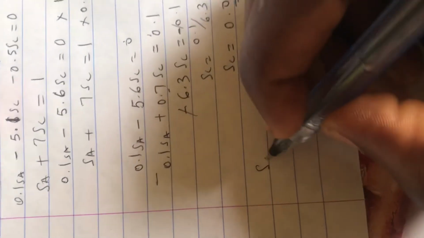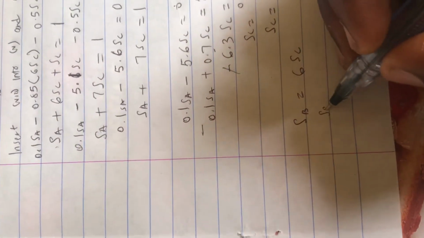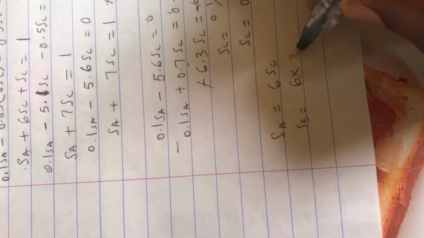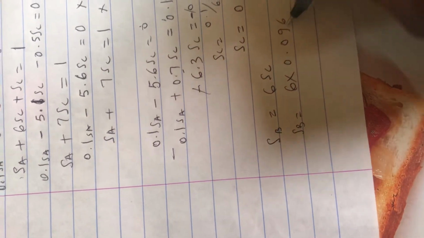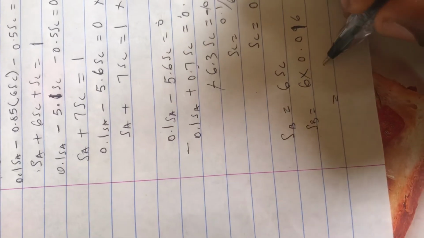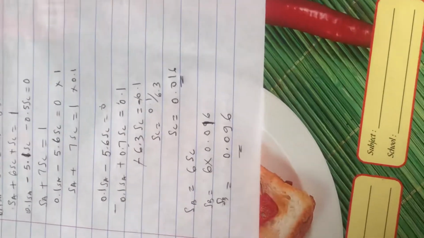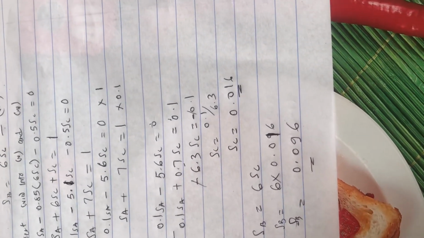Okay, so recall SB is equal to 6 SC. So SB is equal to 6 times 0.016, which is 0.096. So my SB is equal to 0.096.